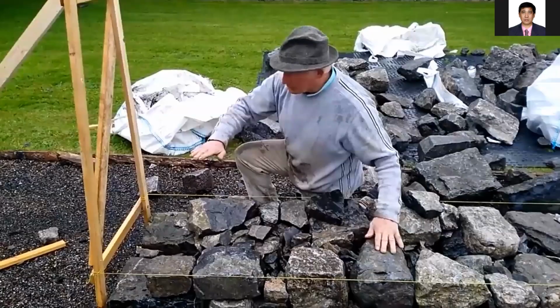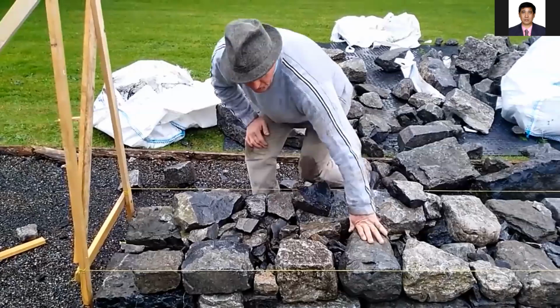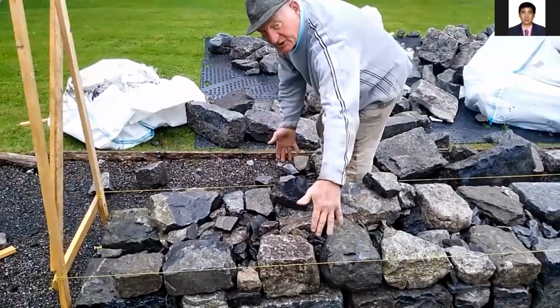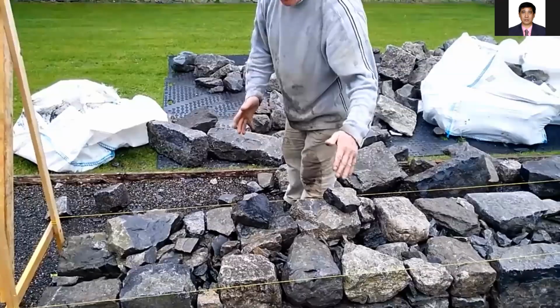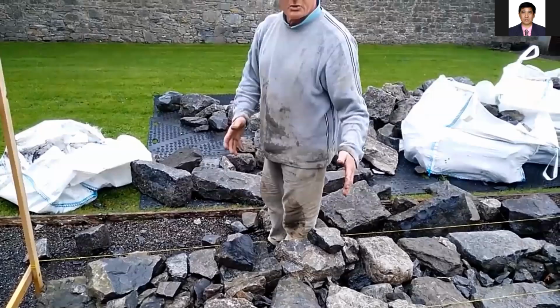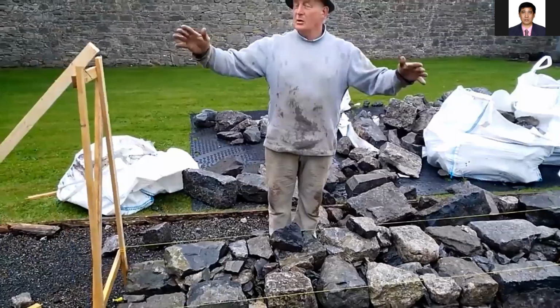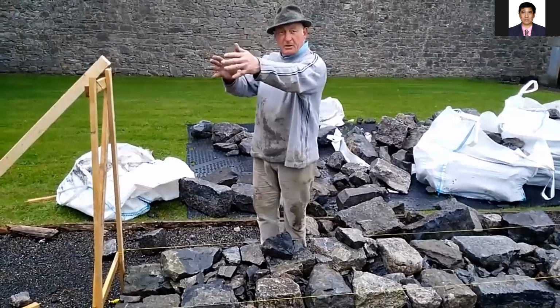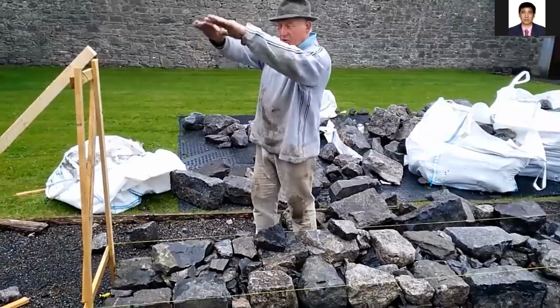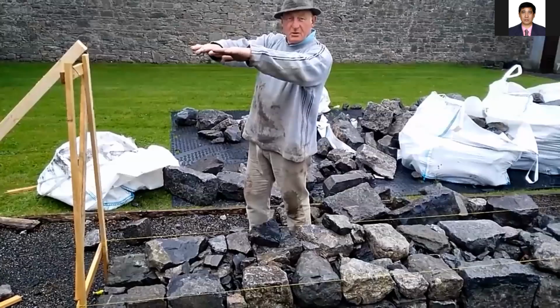And when we get up a little bit higher, then we'll find stones that will go all the way through, and some of them will even stick out to the inside, and they're called through stones. They hold the wall together. And then eventually, when we get up to the top here, we'll have a coping stone, a big capstone with weight that holds the top down and stops the wall moving.